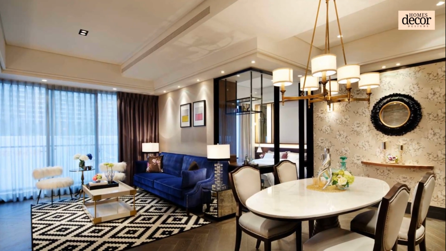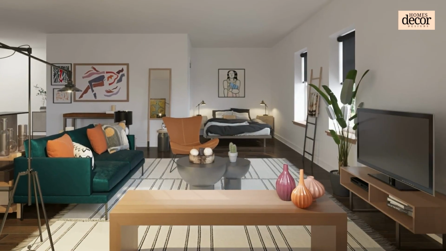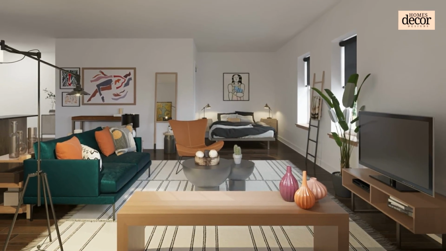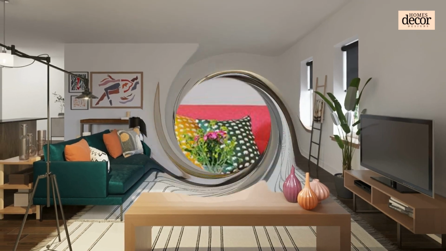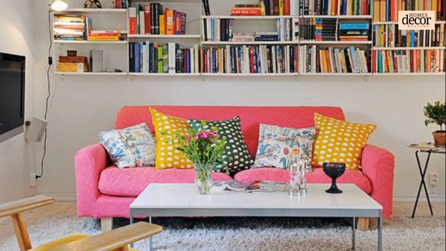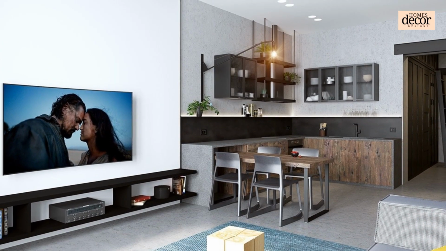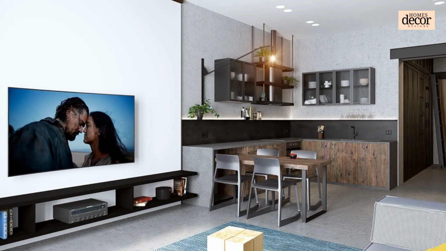6. Choose a color palette that is light and bright to make the space feel more open. 7. Use mirrors to create the illusion of more space. 8. Use wall-mounted hooks to store items and free up floor space. 9. Use plants to add color and interest to your space. 10. Use lighting to create ambience and make the space feel cozy.